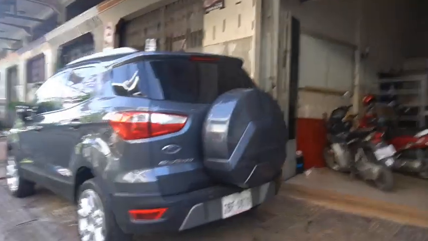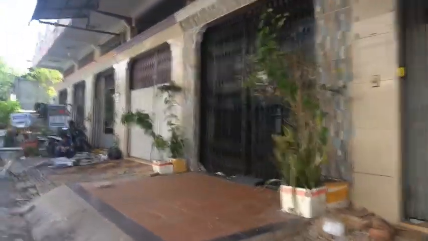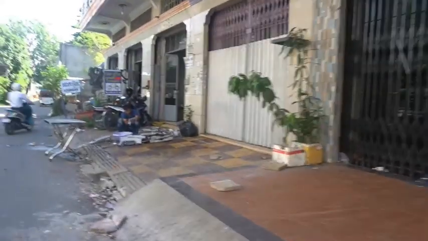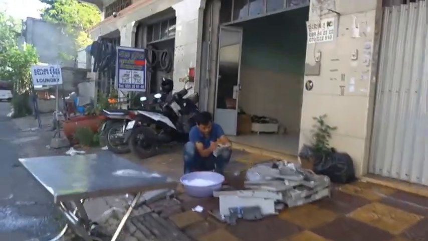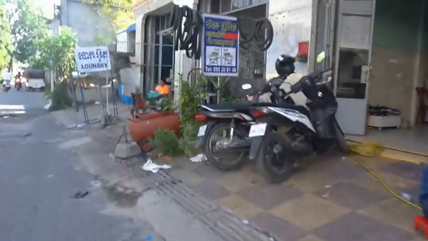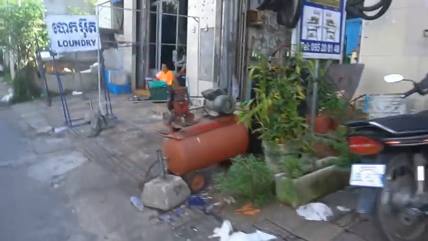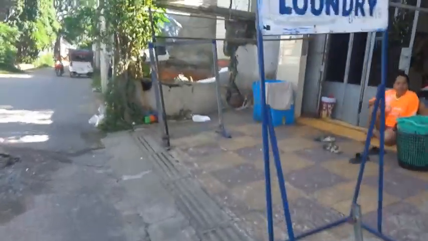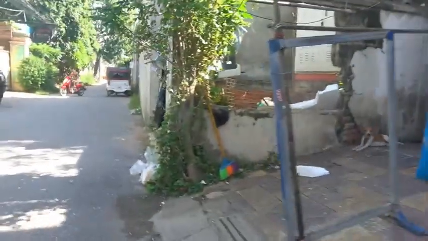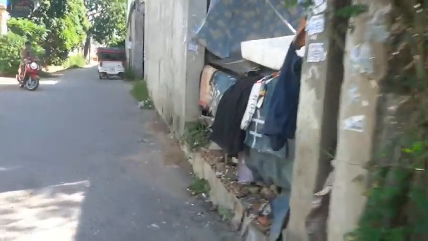There'll be some motorbikes for the most part, but they're heading towards the boulevards. And so here we've got, I don't know what that one was, but there's a laundry here spelled wrong. There's quite a few laundries in my district as well. I don't use them because I've got a washing machine.